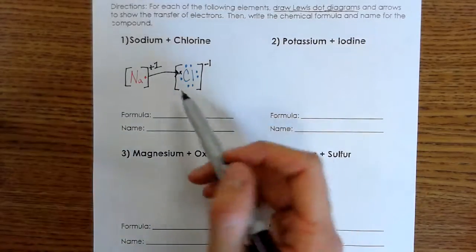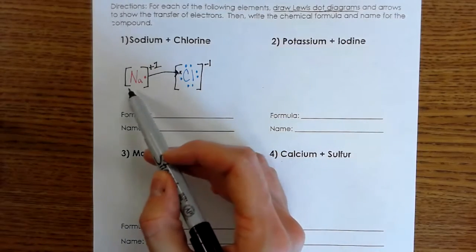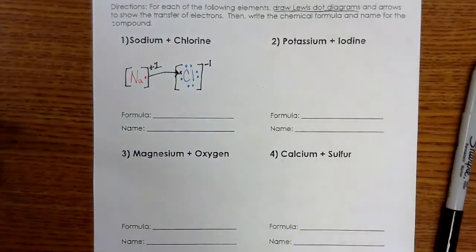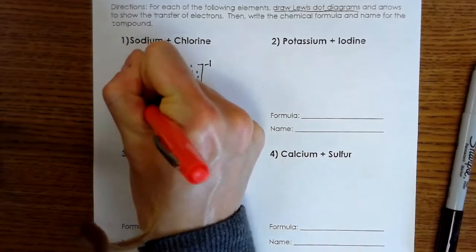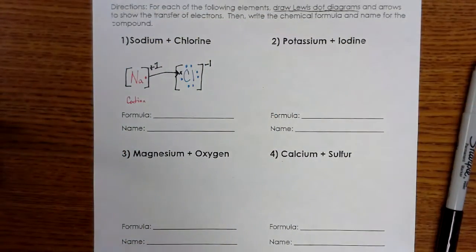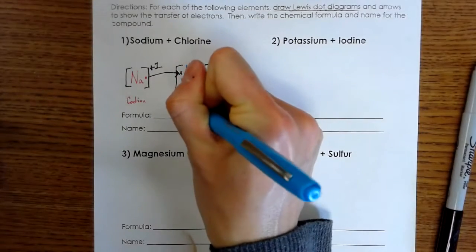Now, just as a review, sodium being positive after losing that electron will form what's known as a cation. Okay, so it'll be a positively charged ion. And chlorine, having gained that electron, is going to form an anion.